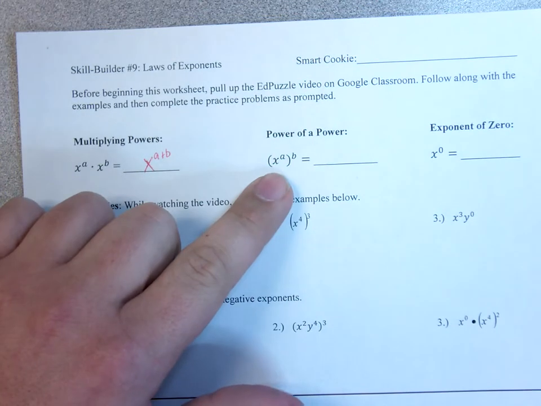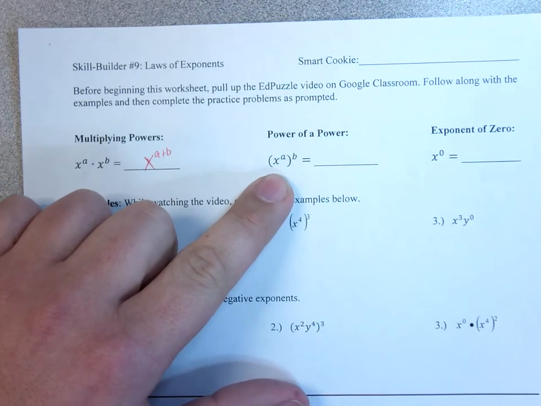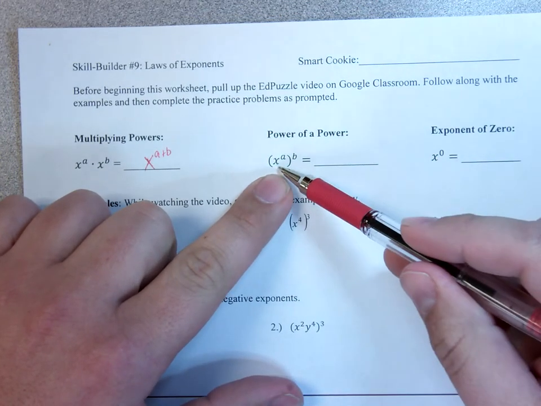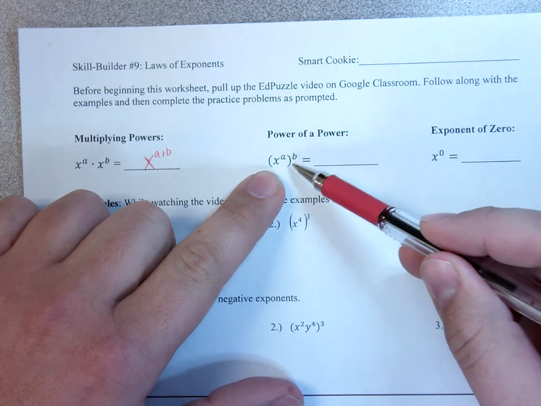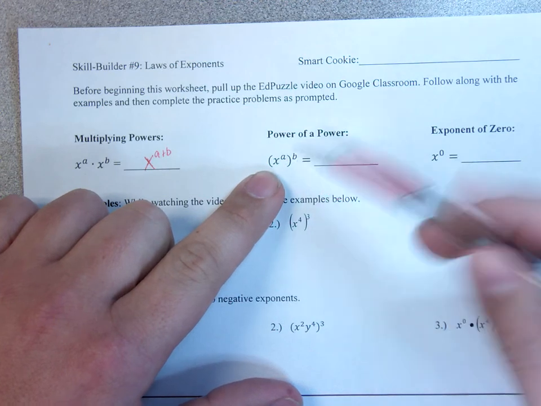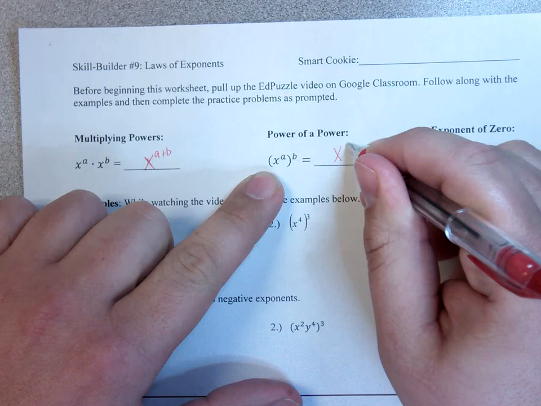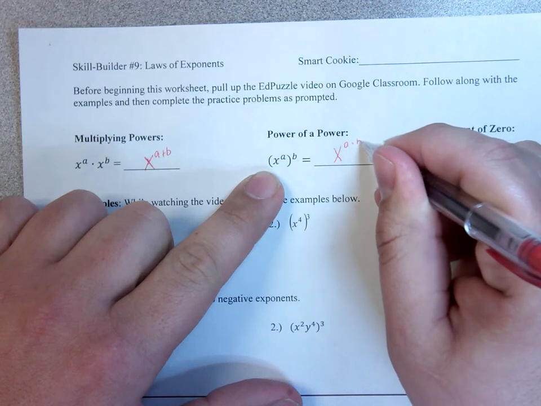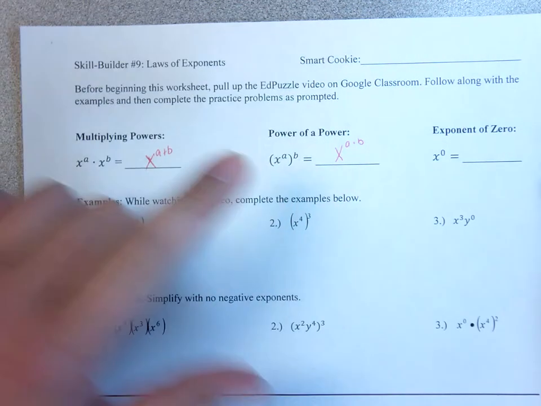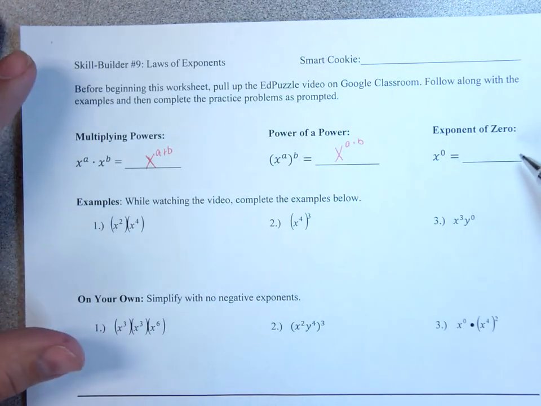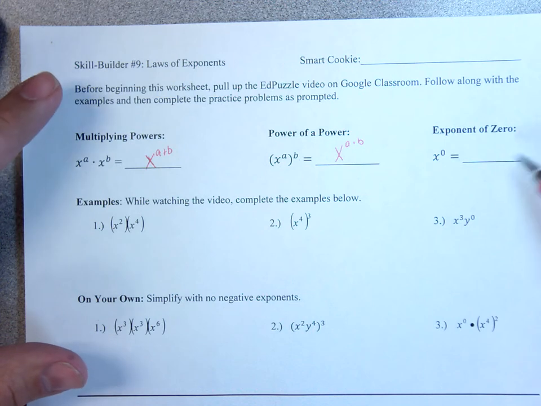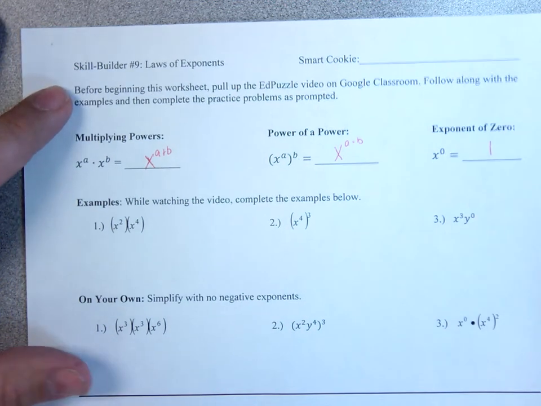The second exponent law we're going to look at is if we have power to a power. So we have x to the a power to the b power. When we have power to a power, we have x to the a times b. And our third law we're going to look at is exponent of 0. Anything to the 0 power is always 1.